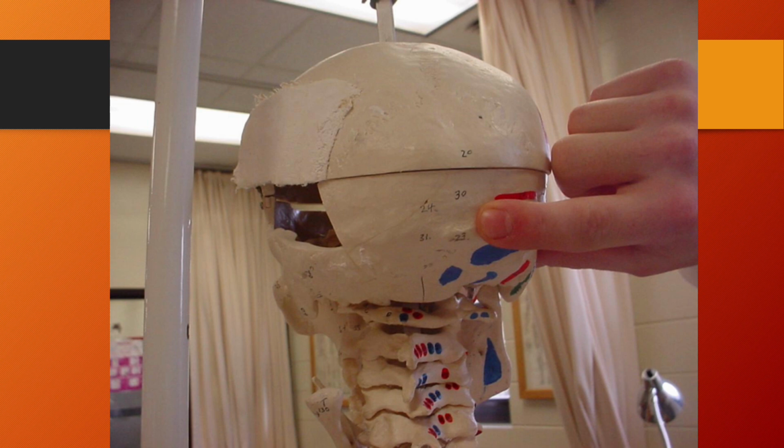The external occipital protuberance is a normal anatomical structure located on the posterior surface of the occipital bone at the level of the superior nuchal line. It is the insertion site of the nuchal ligament.